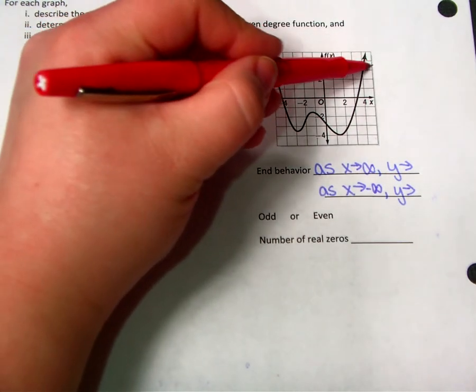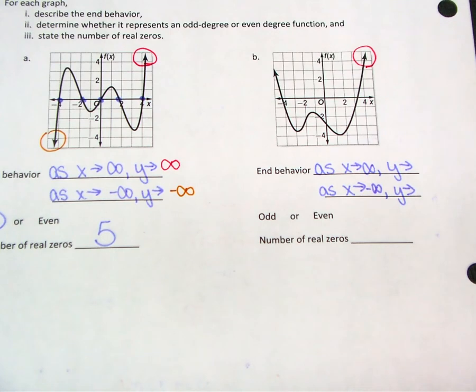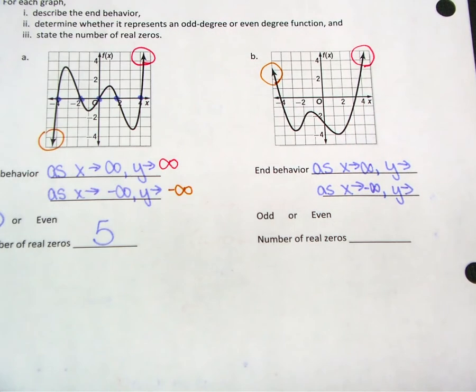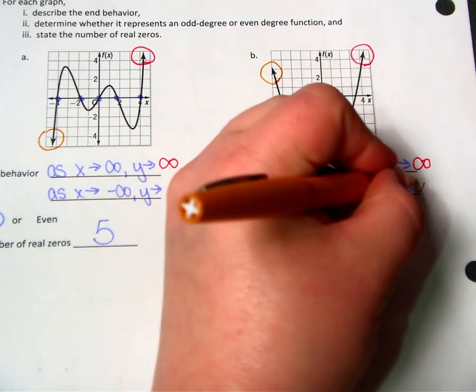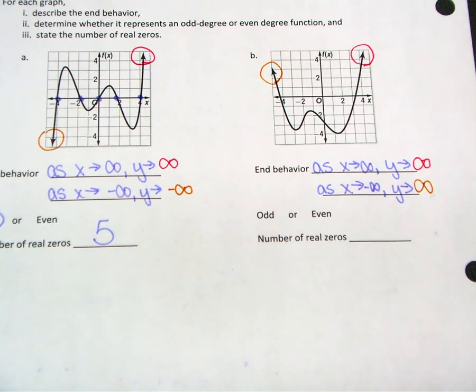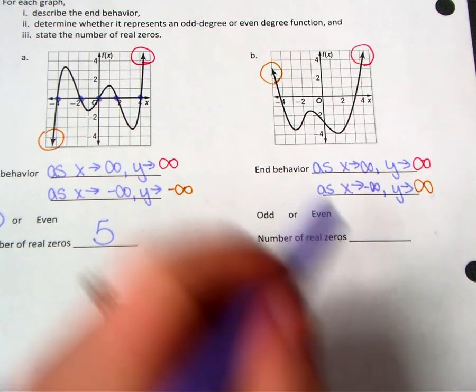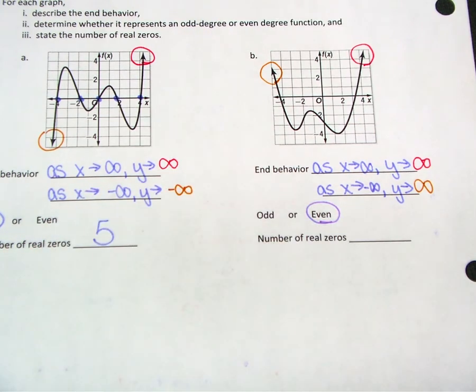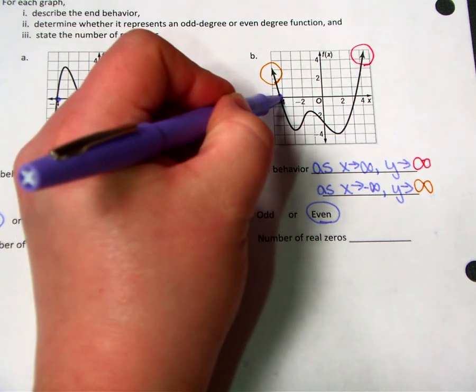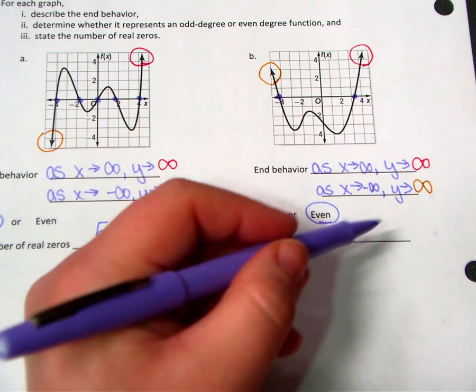So the first part is asking positive infinity. That's the right arrow. Negative infinity. That's the left arrow. When I look at both of these, they are both pointing up. They are both pointing in the same direction. And when it's pointing up, that indicates a positive infinity. And since they are both pointing in the same direction, that means that this is going to be an even degree function. The other part that points to this being an even degree function is the fact that it has an even number of zeros. There are 2.